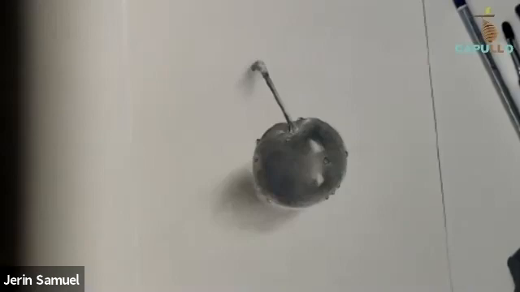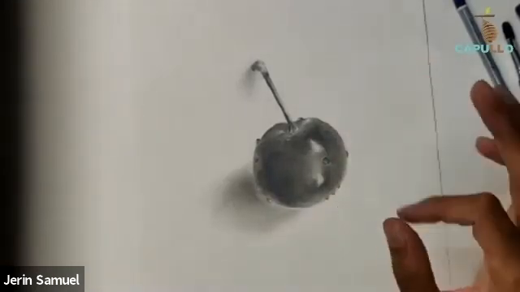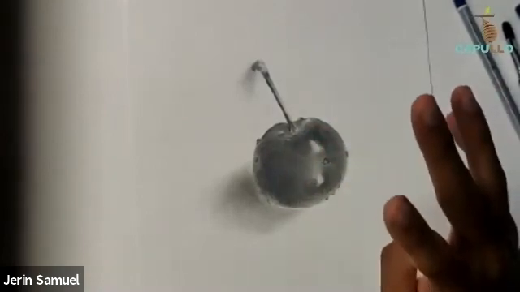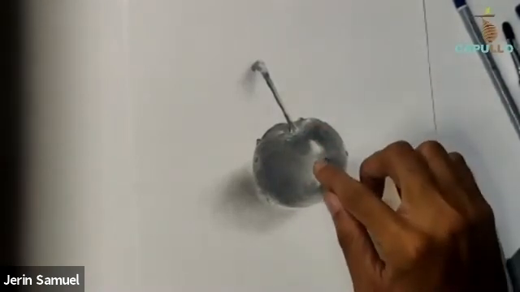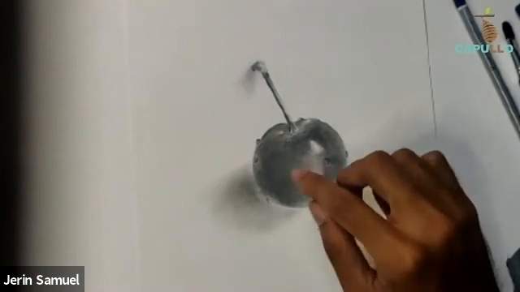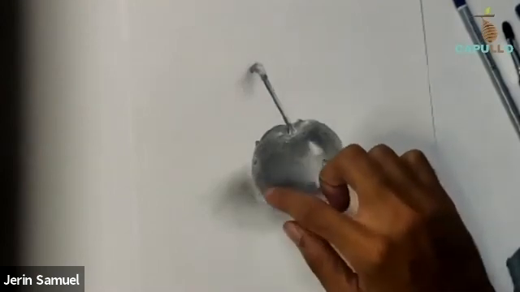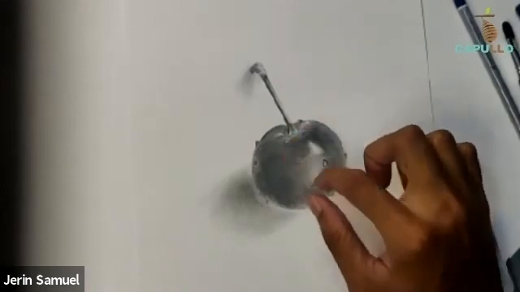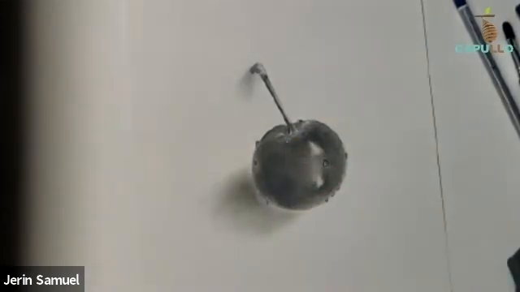Let me tell you one more thing. When you're looking at the drawing, you should see all those 4 things. One is the light tone. You can see a light tone here, and this is the medium tone. This is the dark tone here, and these are the highlights. Remember, if you're able to see these 4 things, your picture will look like a 3D figure.